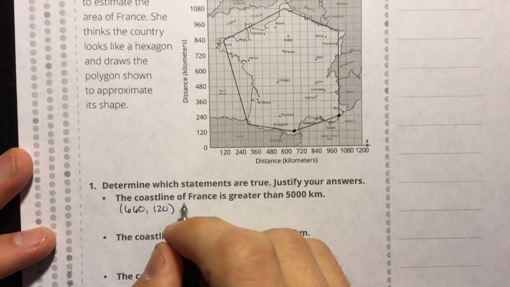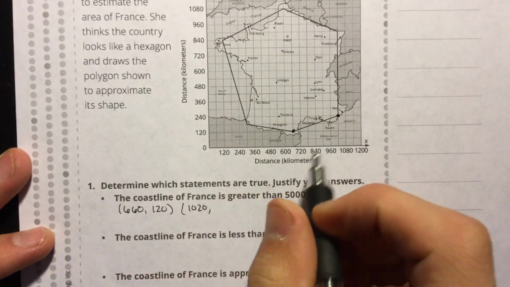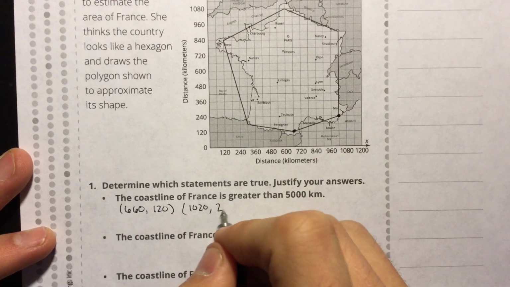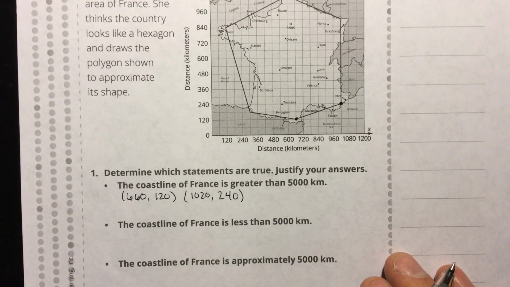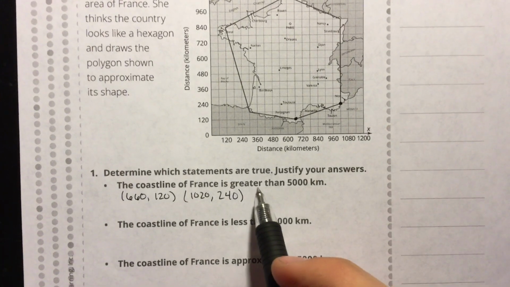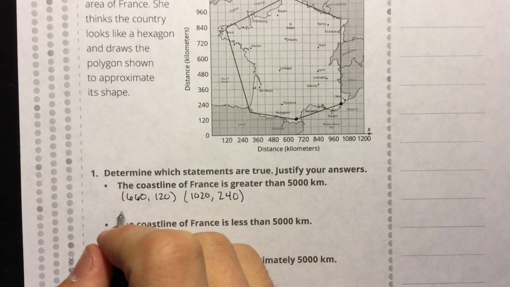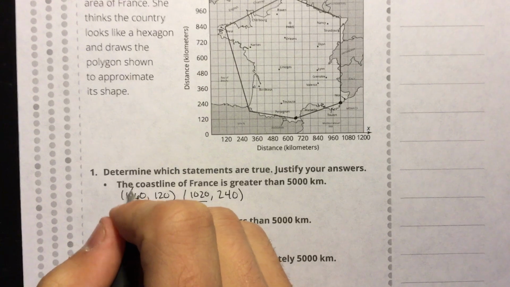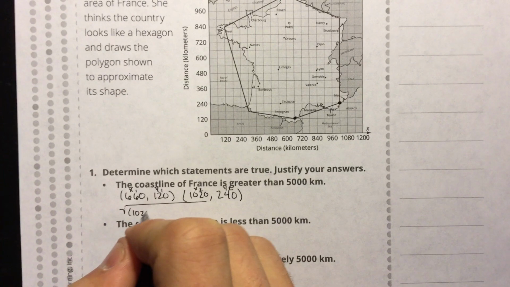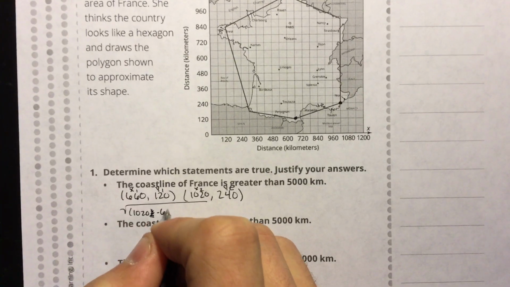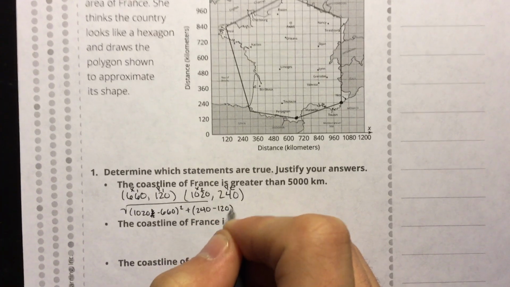Okay, and then this point over here is at 1,020 and 240. Okay. So we need to do a distance formula to estimate the length of this coastline, and we're trying to determine if it is greater than 5,000, okay? So distance formula here, I'm going to start it right here, so this is going to be my x1, y1, x2, y2, okay? So I'm going to have 1,020 minus 660, all of that squared, plus 240 minus 120, all of that squared.